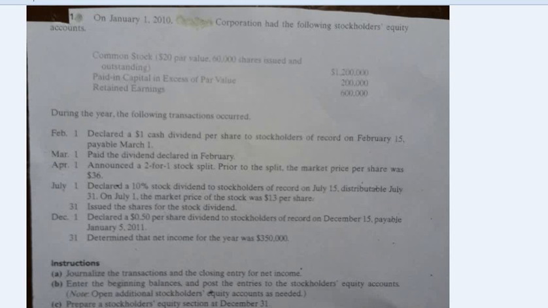Again, on December, the date of declaration, it will be cash dividends 66,000 debit, and dividends payable 66,000.